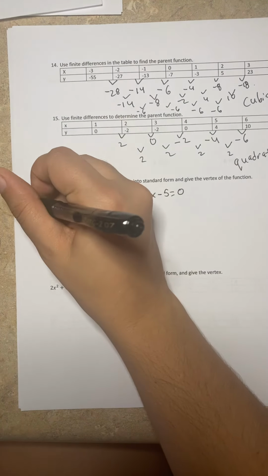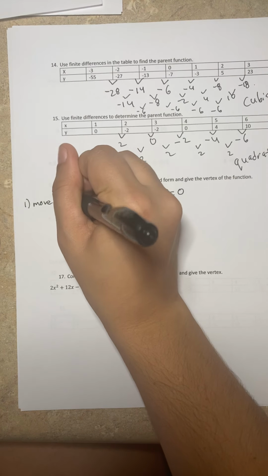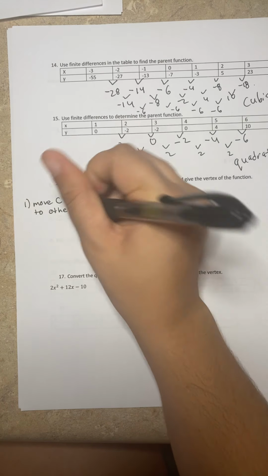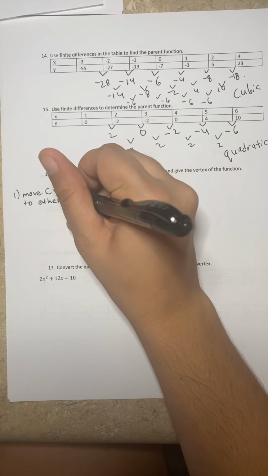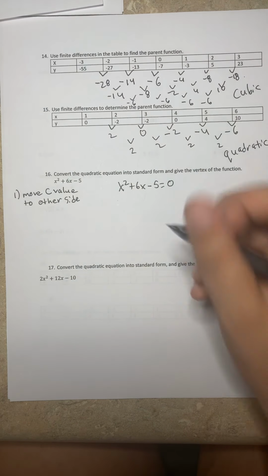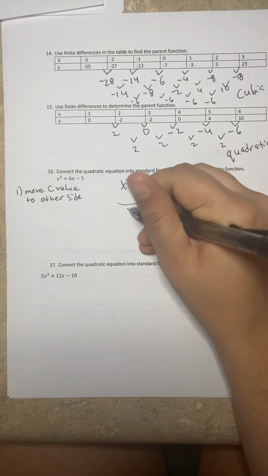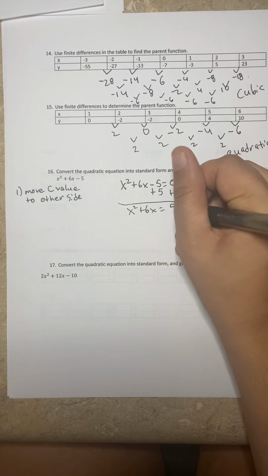Okay, then we want to, 1, move the c value to the other side. And you don't just take this and all of a sudden put negative 5 on the other side. Remember, in order to do that, you have to take the opposite to both sides. So that means I'm going to add 5 to both sides. So that's going to give me x squared plus 6x equals 5.